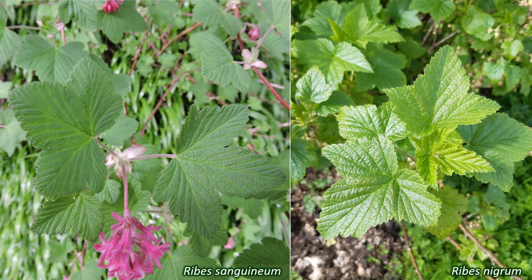The leaves of Grossulariaceae species are simple and arranged alternately on the stems. They are palmately lobed, with the veins also in a palmate pattern, and have toothed margins. The leaves are frequently hairy or have glands on them.